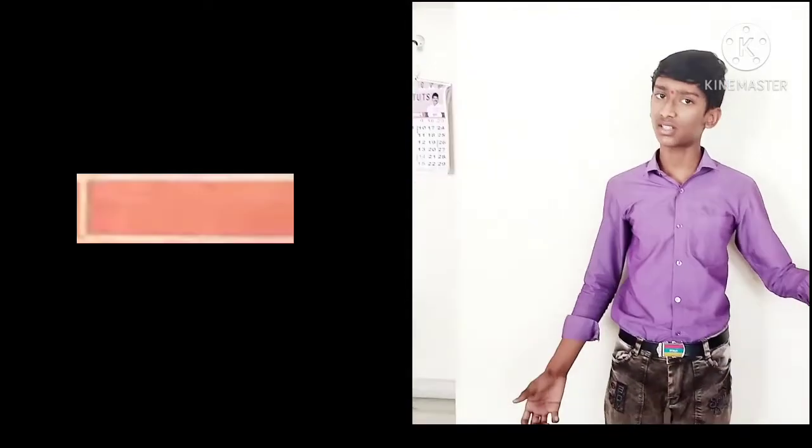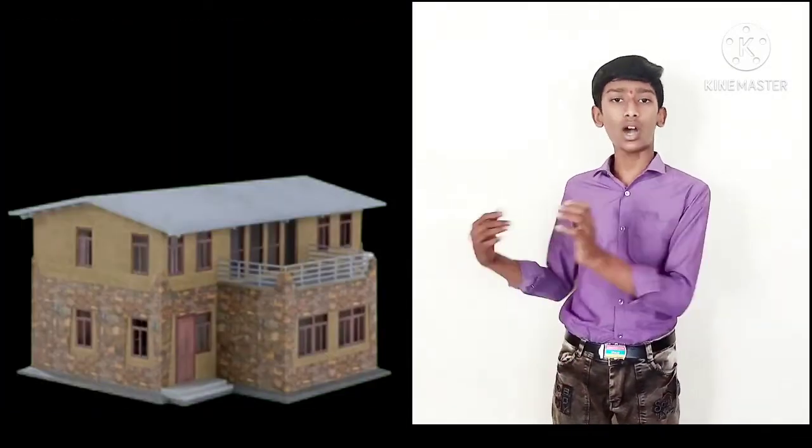Friends, where are you living? Your answer will be house. Then once observe your house. What is it made up of? Your answer will be bricks. Some bricks are combined together to make a wall, and walls are combined together to make the house.